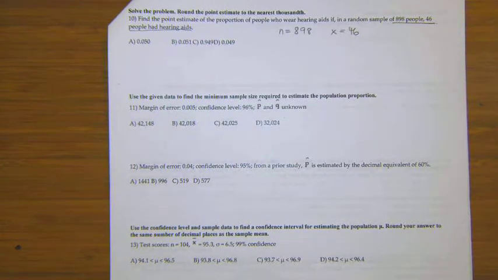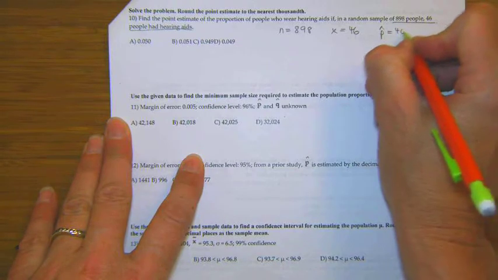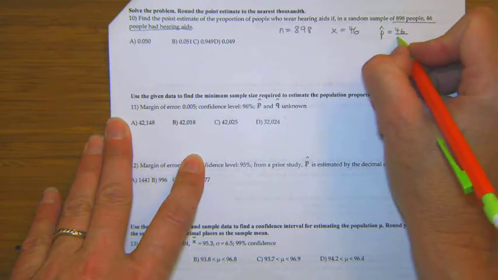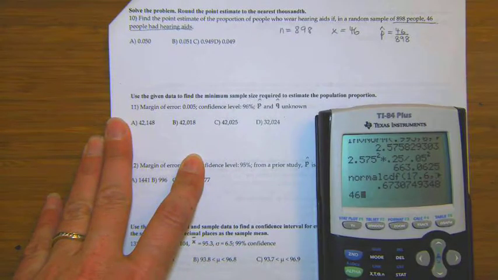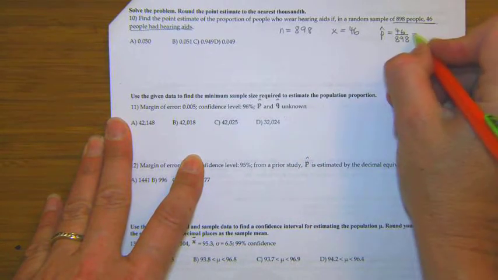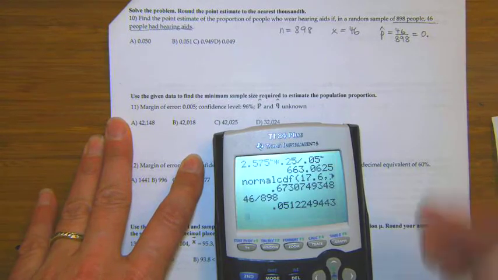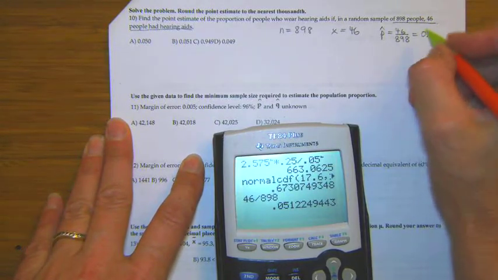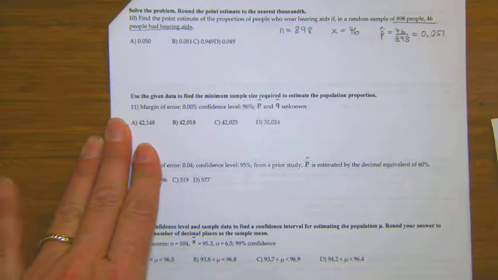So what's our best point estimate for the proportion? X over n. So p hat is x over n, which is 46 over 898. So again, it's a super simple question. You're just dividing over here. And so the point estimate is 0.051, which is answer B.